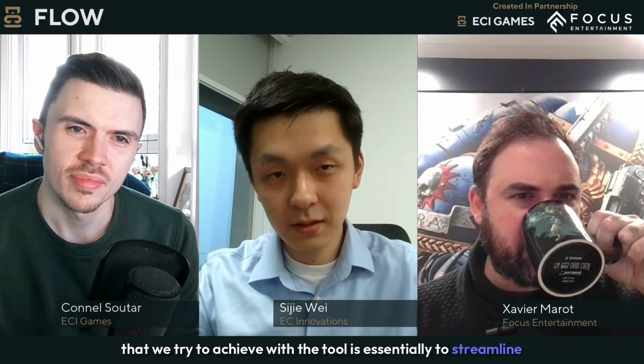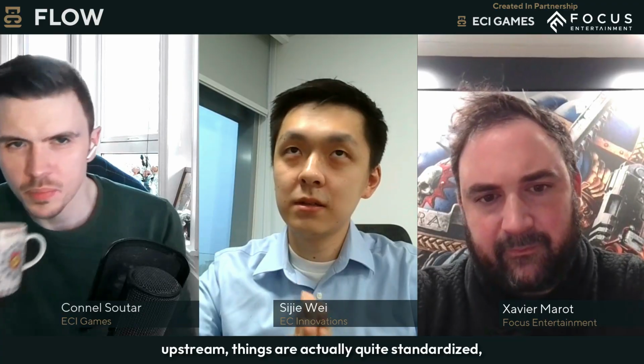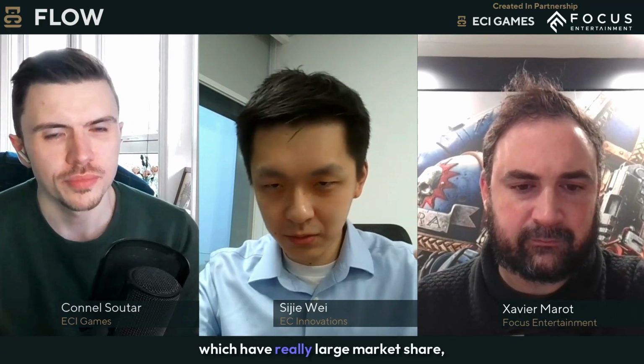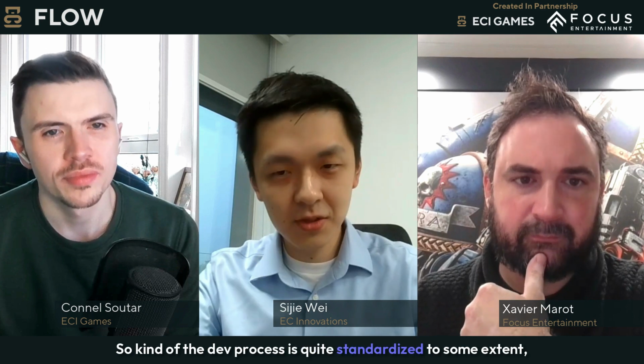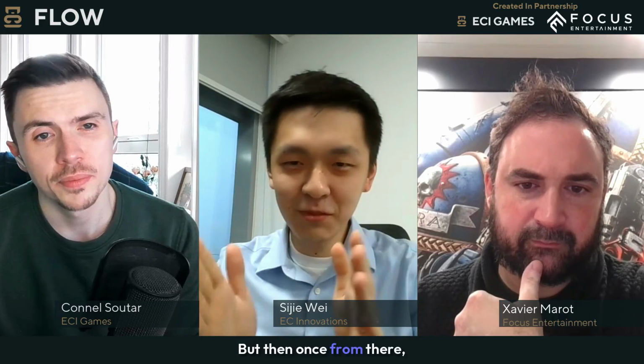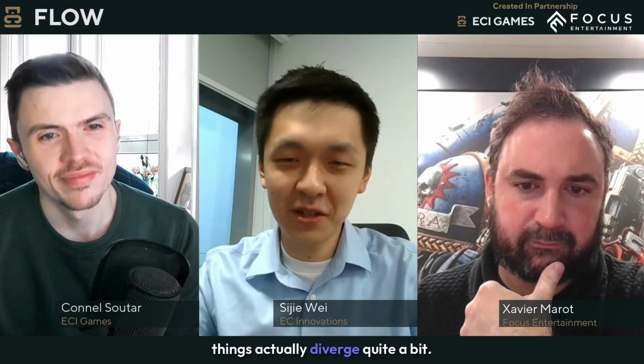And some of the biggest goals that we try to achieve with the tool is essentially to streamline and standardize processes. Because if we think about it, upstream, things are actually quite standardized to a large extent, because we have Unity and Unreal, which have really large market share, right? So the dev process is quite standardized to some extent, at least from a tooling perspective. But once from there, things actually diverge quite a bit.